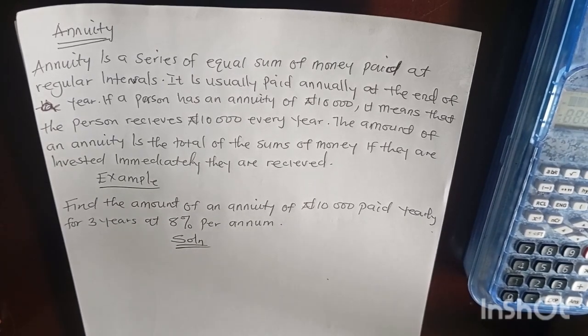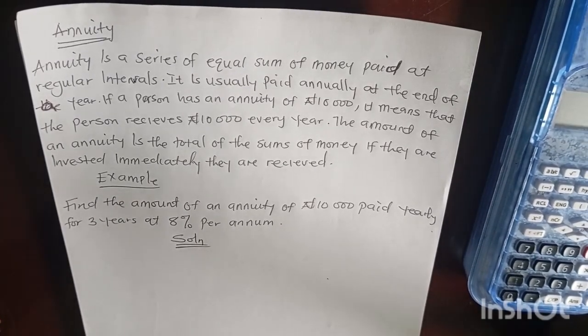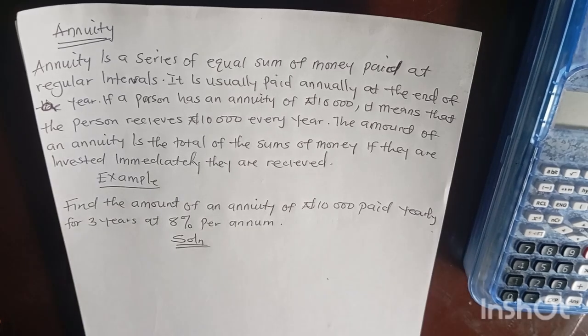Okay, good morning, girls. Today we are going to look at annuity. From the concept or the definition, we say annuity is a series of equal sums of money paid at regular intervals. So it is usually paid annually, at the end of a year. If a person has an annuity of 10,000, it means that the person receives 10,000 every year. The amount of an annuity is the total sum of money if they are invested immediately as they are received.